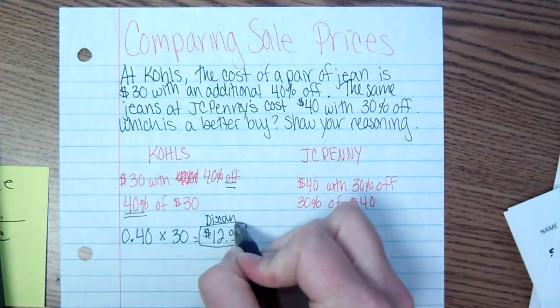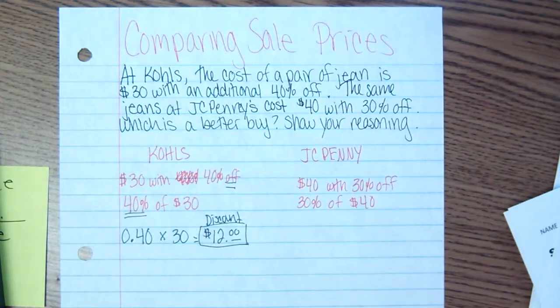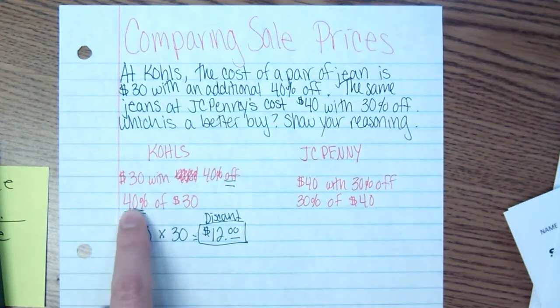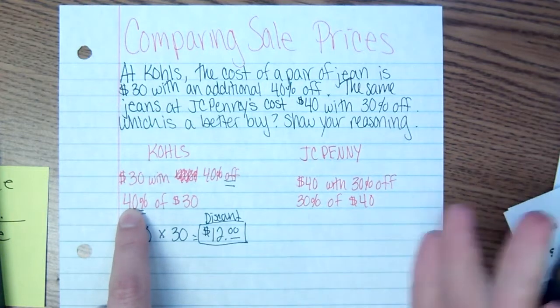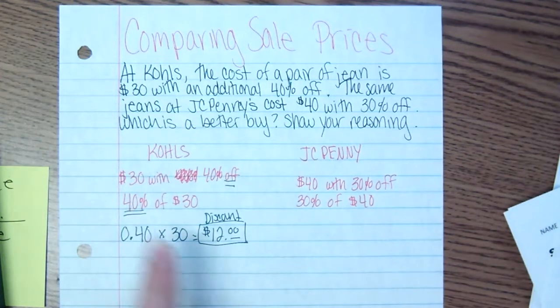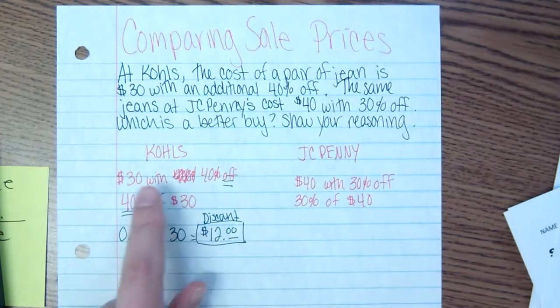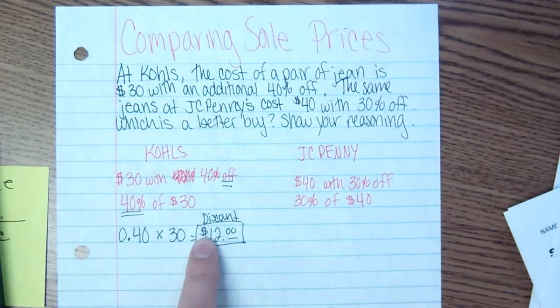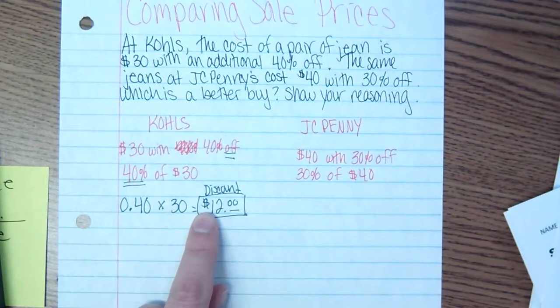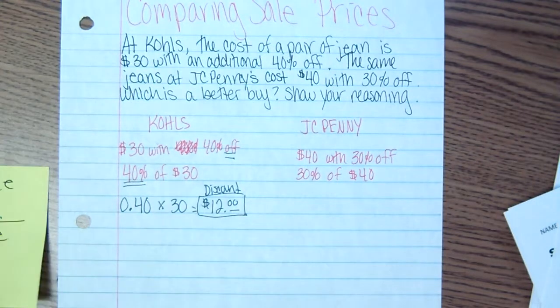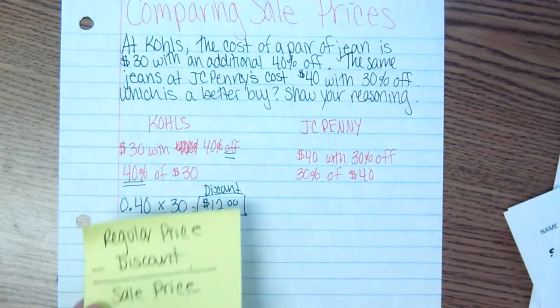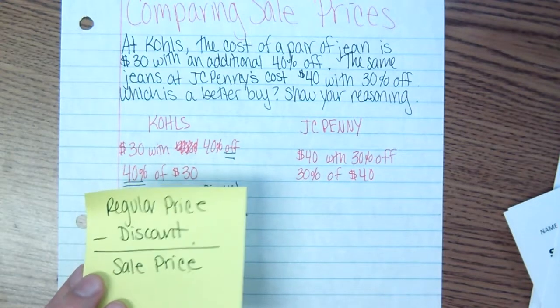Don't make the mistake of thinking, oh, I pay $12 for jeans, good deal. No, no, no, you don't. You don't pay for 40% of the jeans. You pay for 60%, what's left over, which is another way to solve these problems. So our discount in this case is this amount, okay? But I'm not done. It's just the discount. I need to take that off of the original price because our sale price is our regular price minus our discount.